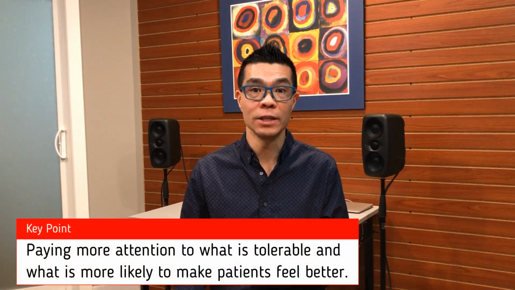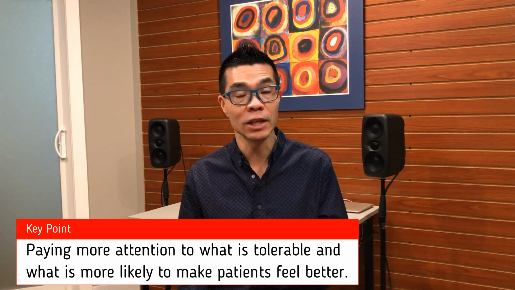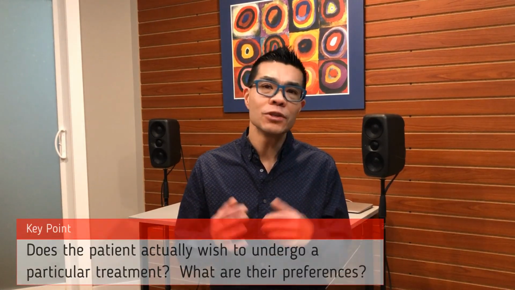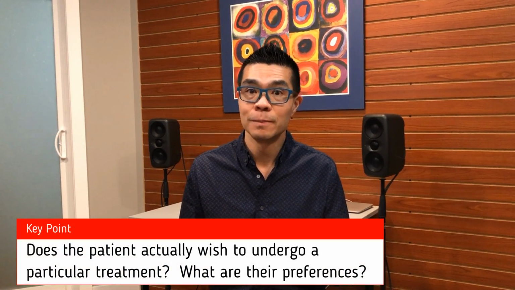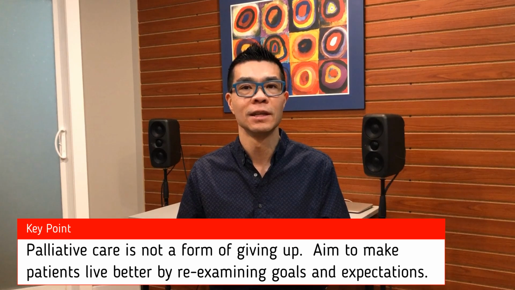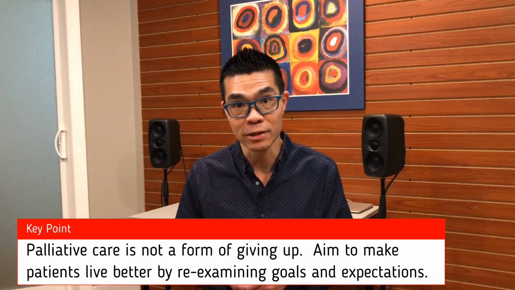But the difference now is that the goal should no longer exclusively be life prolongation. Rather, now we are paying more attention to what is tolerable for the patient, what will more likely make them feel better, and more closely evaluating whether a medication or a surgery is truly in the patient's best interest. And most importantly, does the patient actually wish to undergo a particular type of treatment? What are their preferences? At this shifting point, some patients feel that their healthcare team is abandoning them or giving up. And I really want to emphasize this next point. Palliative care is not a form of giving up or ignoring medical issues or pushing things under the rug. Instead, palliative care puts effort into making patients live better by re-examining their goals and their expectations.